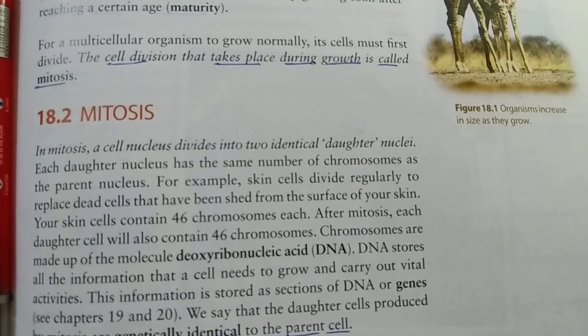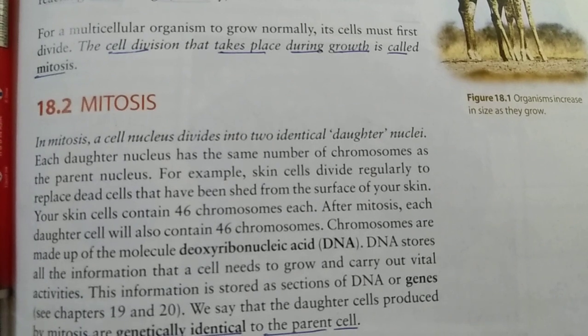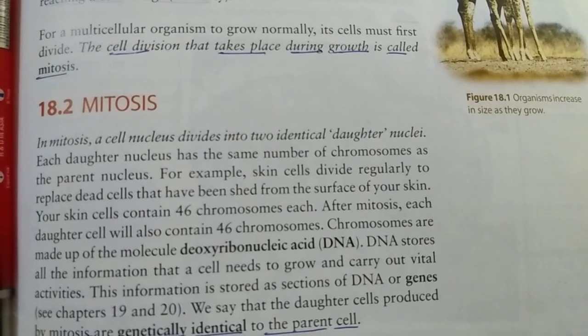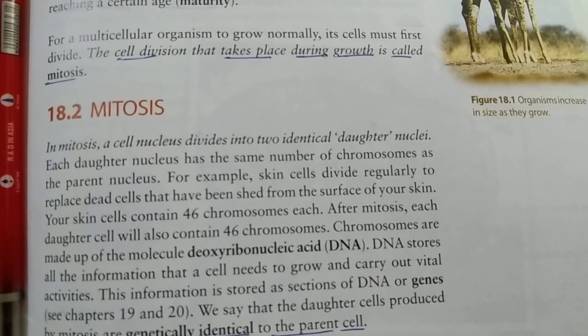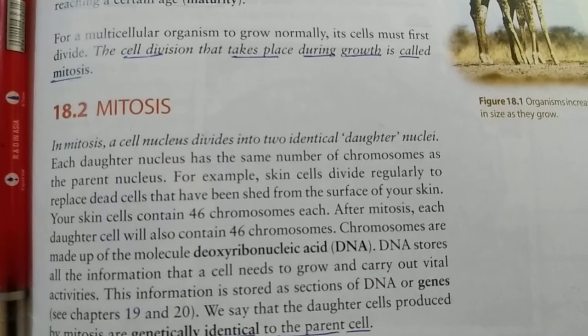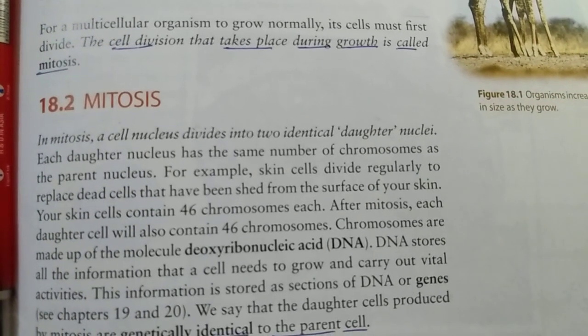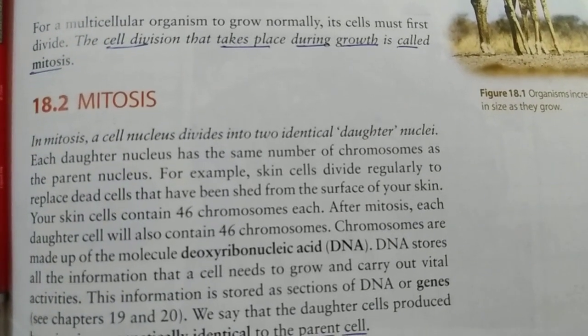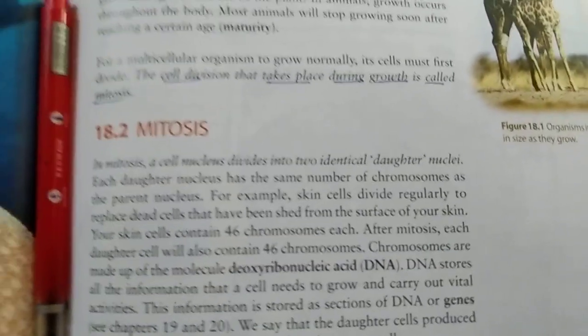Through this course, we will learn about mitosis and its stages like prophase, metaphase, anaphase, telophase, and cytokinesis, and we will also discuss interphase and the cell cycle. Here we will improve our reading skills. Now we discuss mitosis.